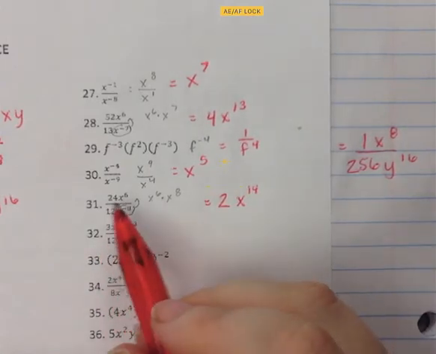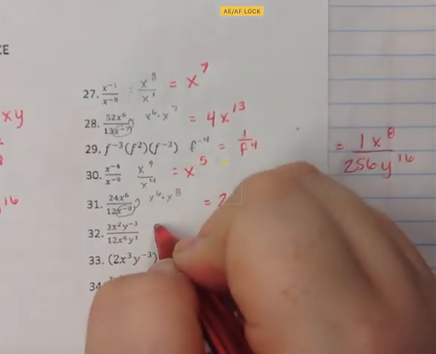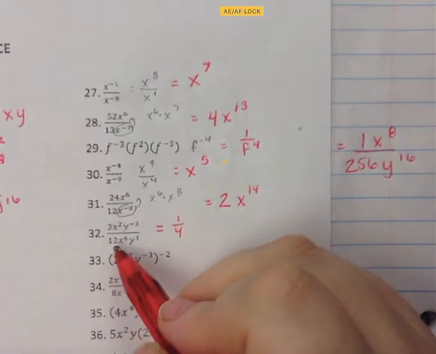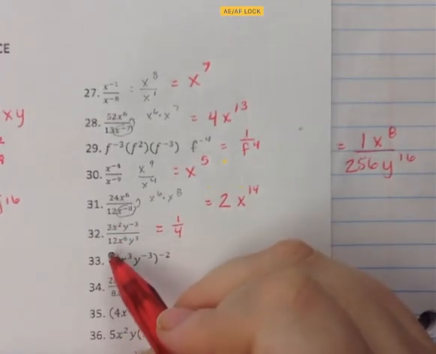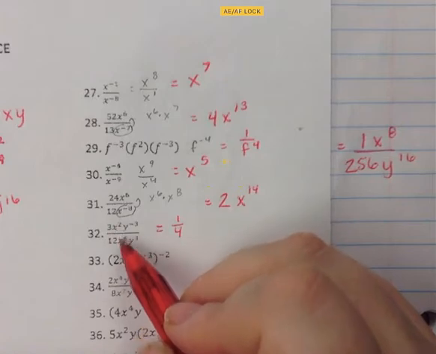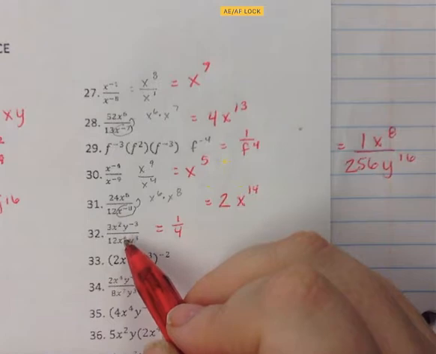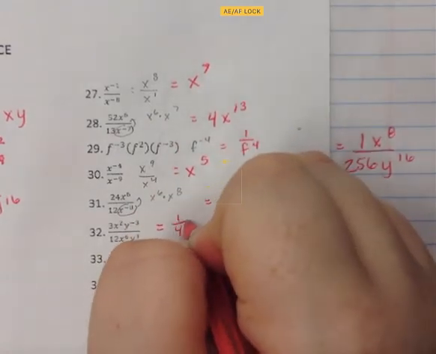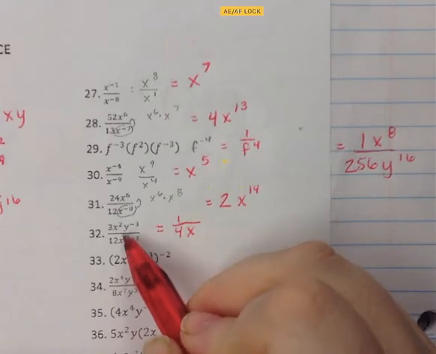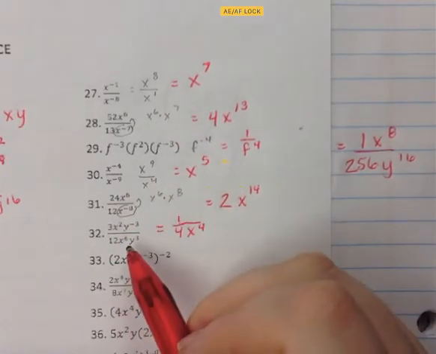32 is also very similar, so we're going to have 3 divided by 12. 3 divided by 12 is 1/4. Make sure you check that. 3 over 12 is 1/4. Then we have x squared divided by x to the 6. There's no negatives, that's good. The 6 is bigger. That means we're going to have the x in the denominator. So I'm going to extend that, have x in the denominator. And it's going to be 6 minus 2, which is a positive 4.